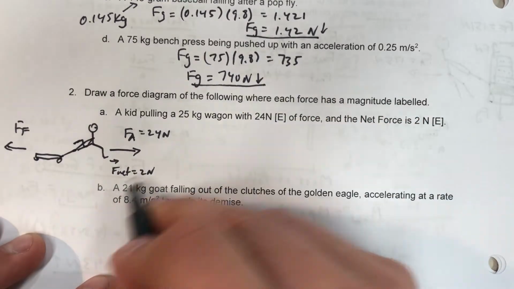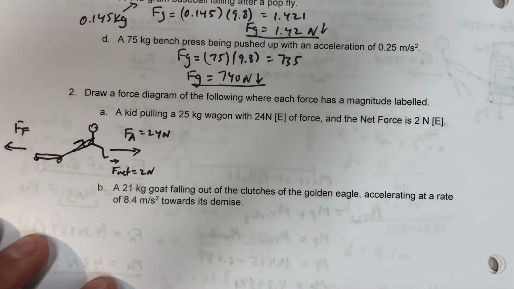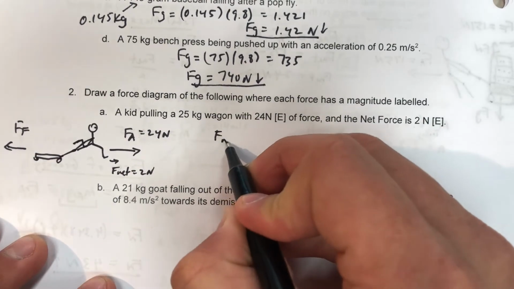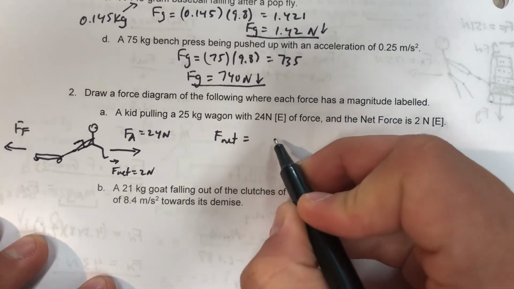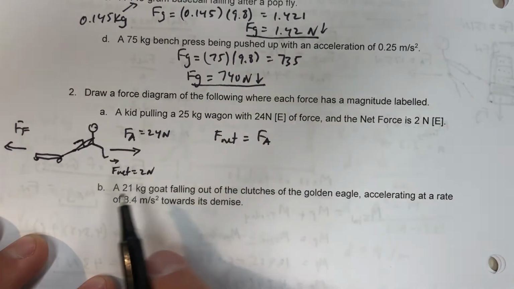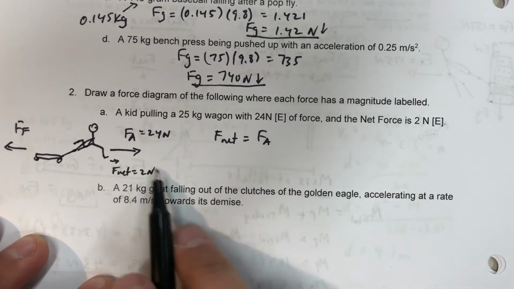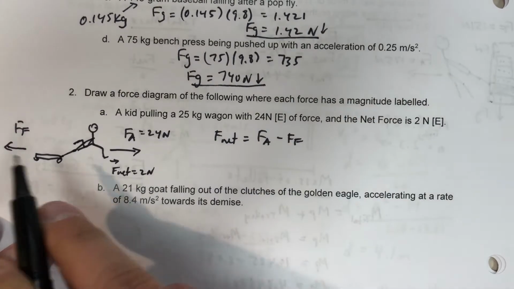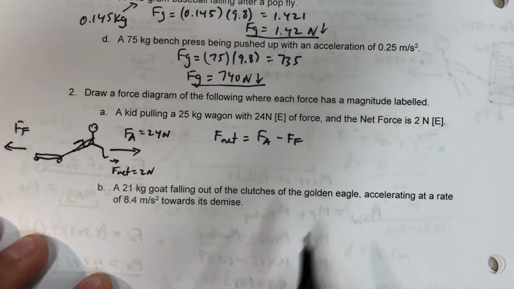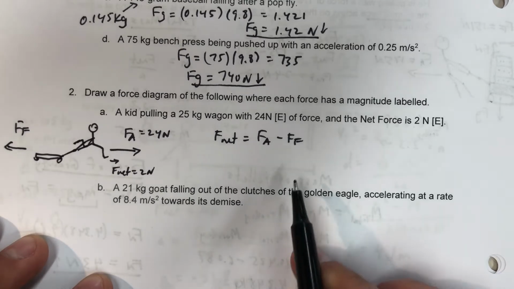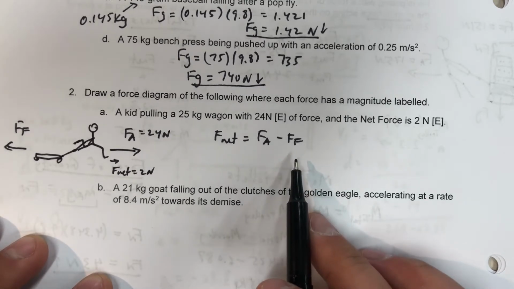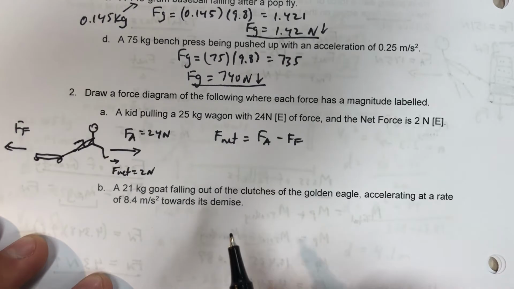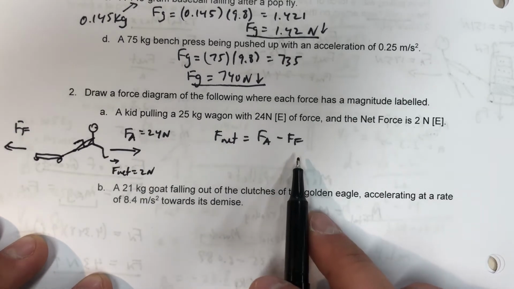So first, after drawing the diagram here to the best of our abilities, we're going to say our net force is whatever the applied force is, because our applied force is going this direction, our net force is going this direction, minus the opposing forces. Force of friction is going in the opposite direction, so we're going to represent negative force of friction there. And we want to rearrange this to determine what we actually have for our force of friction in this particular case.